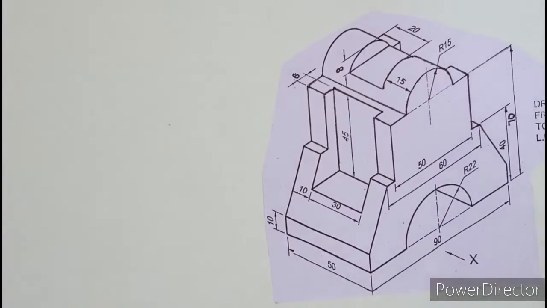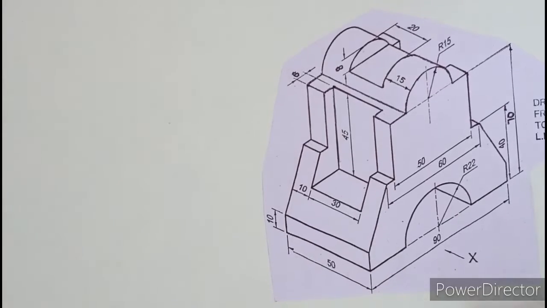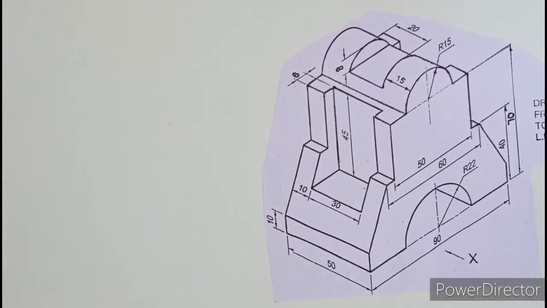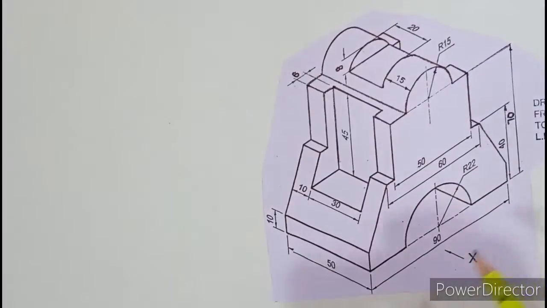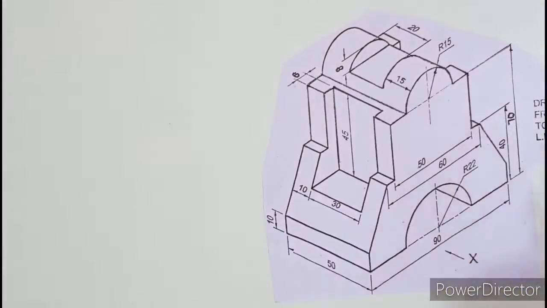Yeah, so let us start with one of the complex questions in orthographic, because we need to raise our level till this object. We should be able to visualize this.